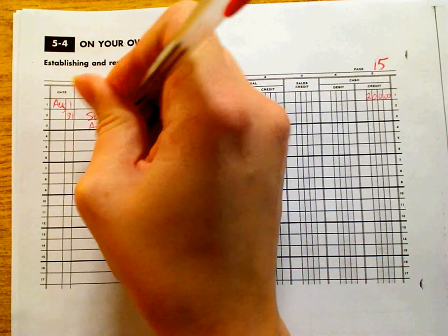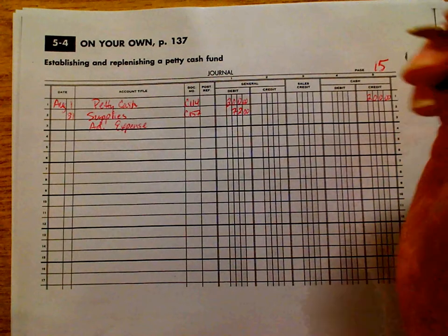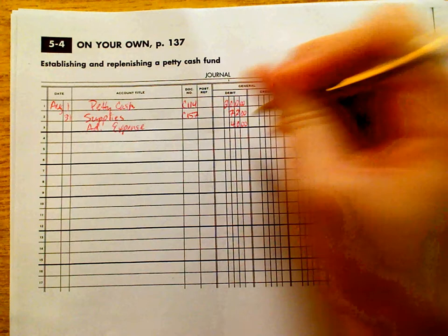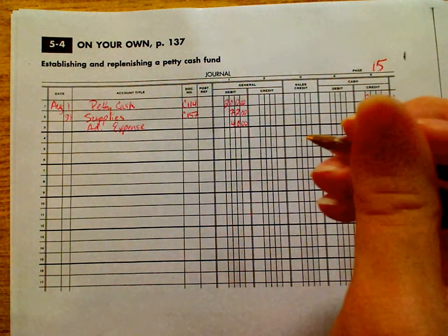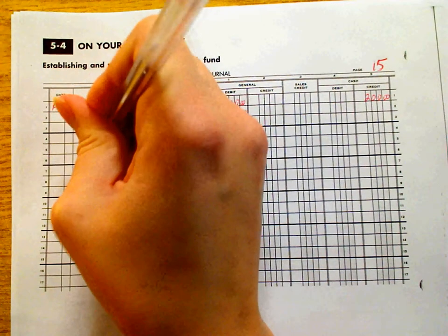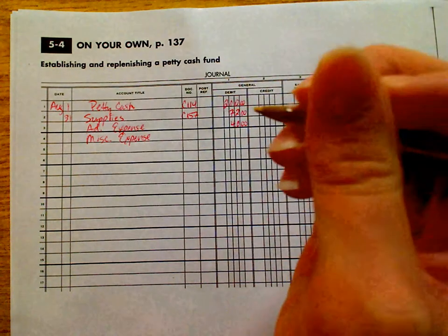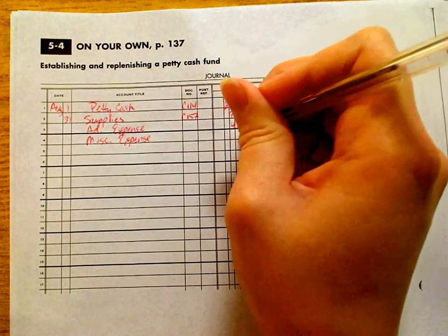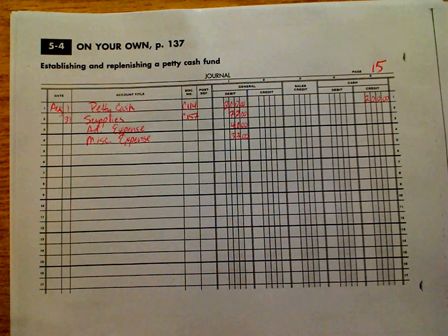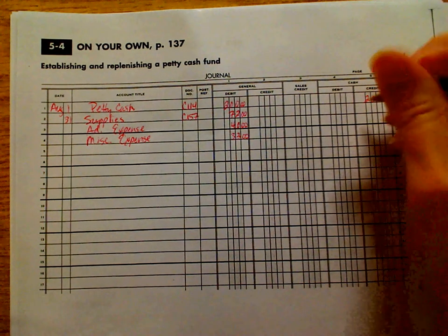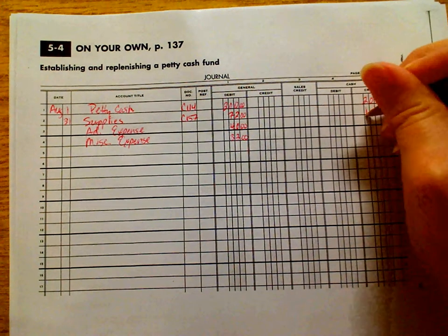Then advertising expense, debit $40. And then miscellaneous expense, and I'm going to debit $33. And I will credit cash on the same line as supplies, $145.